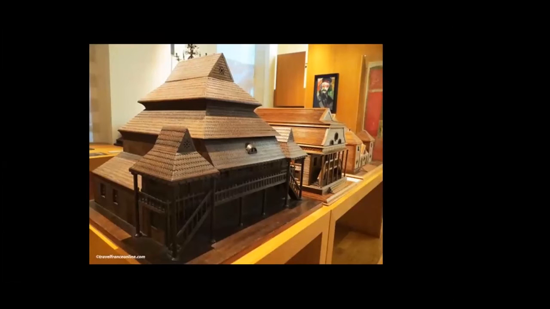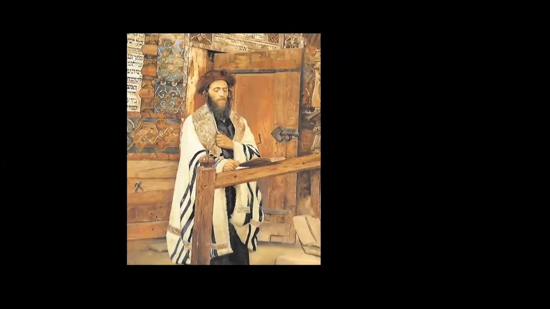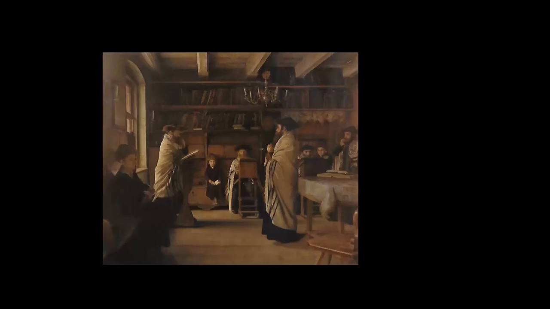If you want to get an idea of what these amazing buildings look like, there is a whole section of the Jewish Museum in Paris, in the Marais, with these wonderful scale wooden models of the old synagogues. So here is a painting of a rabbi standing in front of the rabbi's portal, and you can see how he relishes all the detail of the background and, of course, of the rabbi's costume.